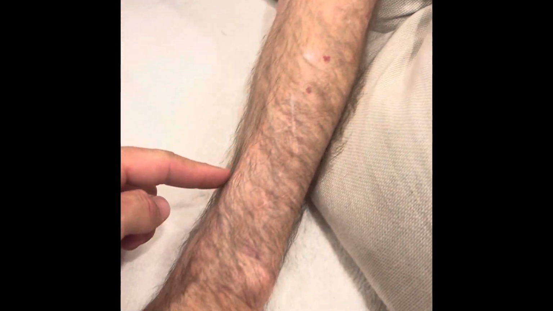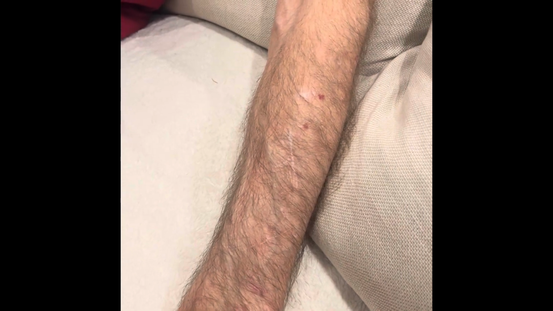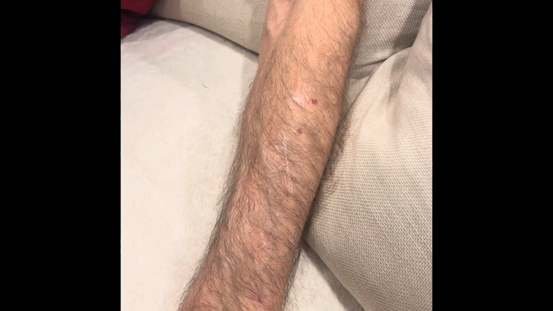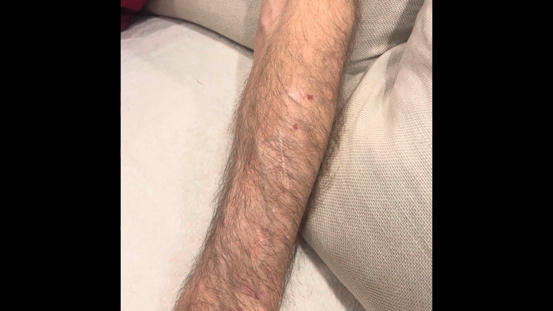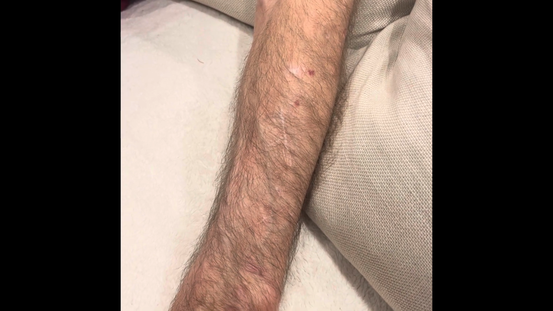All right, now we're moving on to the forearm muscles and their actions, starting with the extensor carpi radialis longus, which runs right here on the radial side, down to the wrist. Its actions are extending the wrist and abducting the hand, which moves the hand towards the thumb side. It also helps stabilize the wrist during finger flexion.